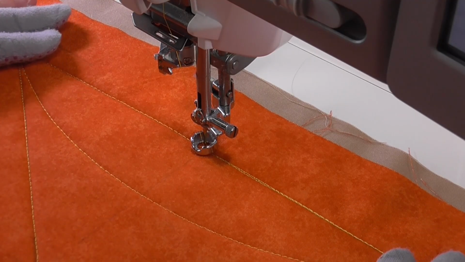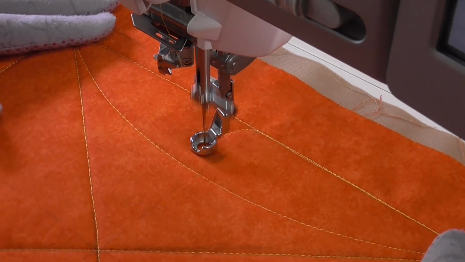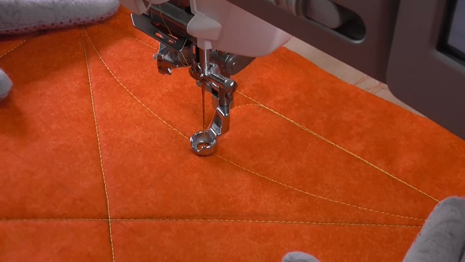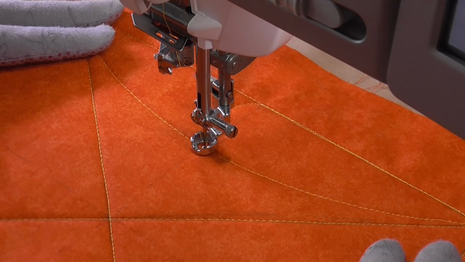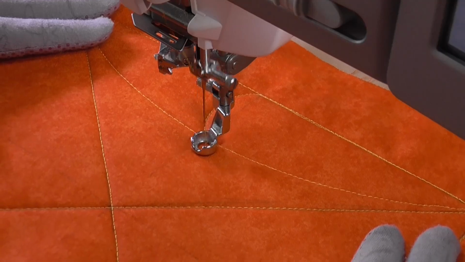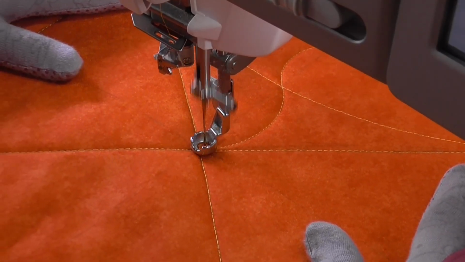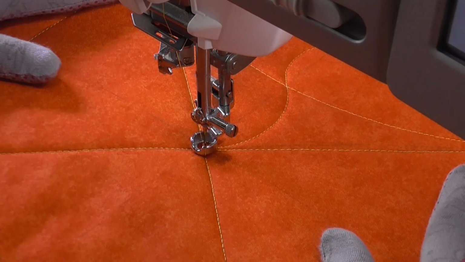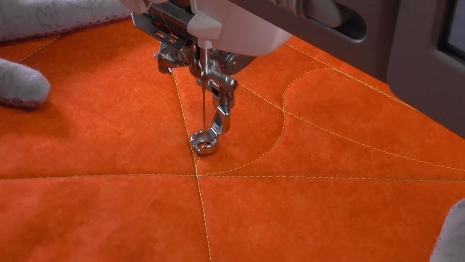So actually we are starting with quilting an arch from the base to my spine. That's why practicing arches is useful. Then immediately going here, another arch, and then I will try to be as symmetrical as possible on the other side.